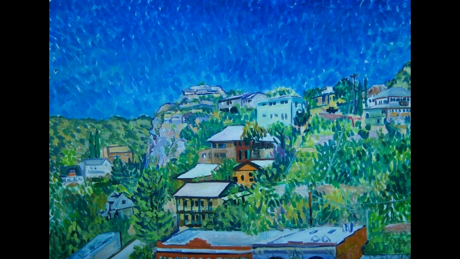I did it plein air, Bisbee, Arizona. It's a 30-inch by 40-inch canvas, which is a fairly large painting to be working on plein air. At least, yeah, anyway. It's a good size.